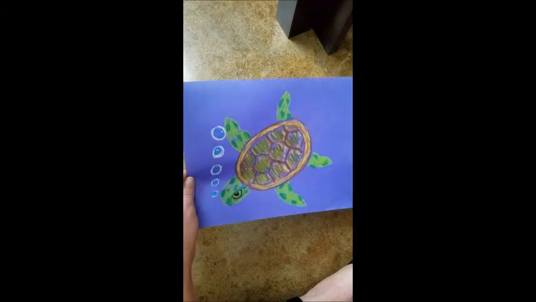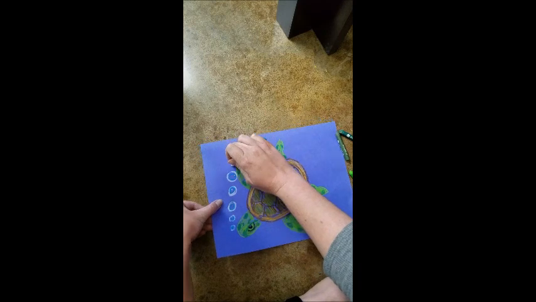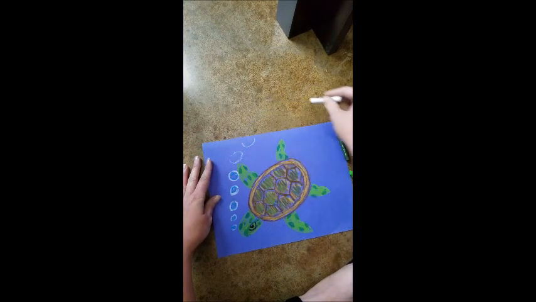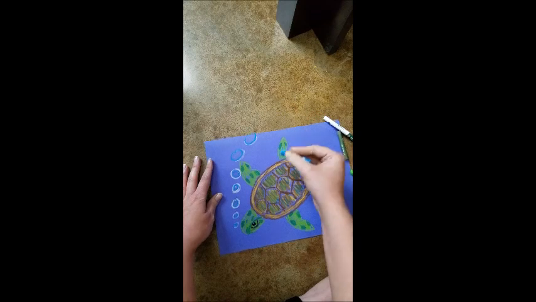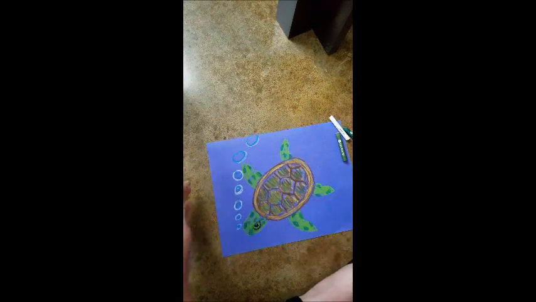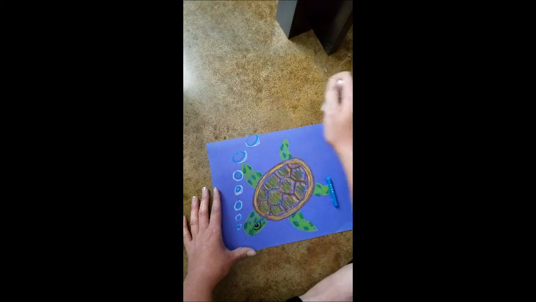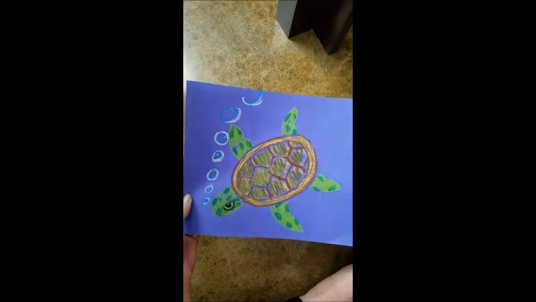We went up and made us a cute little bubbly turtle. I think I'm going to add some more bubbles. Just going to make them go all the way up. And then you guys are done. Isn't that the cutest little turtle?